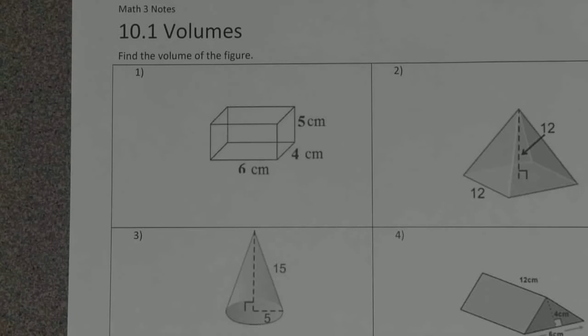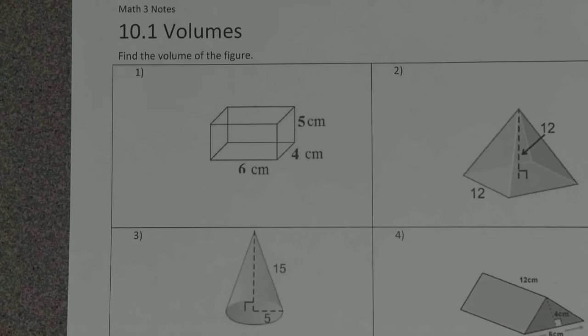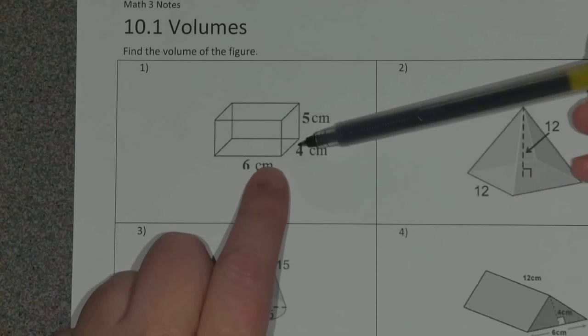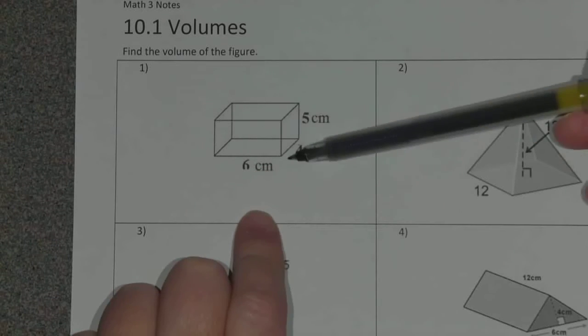This note-taking guide today is on volume, so let's see what you guys can remember about volumes. Does anybody remember how to find the volume of a rectangular prism, which is what this is? You guys probably think it's like a box. You could call it that. It's a rectangular prism, though. How do you find the volume of it?